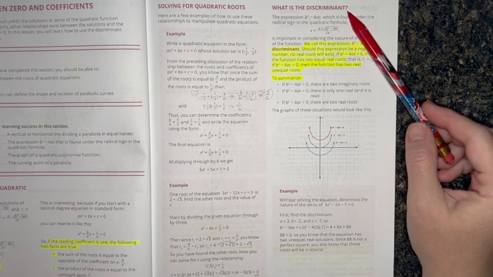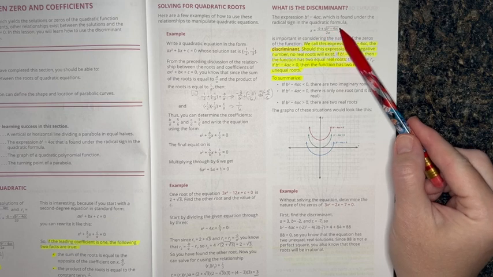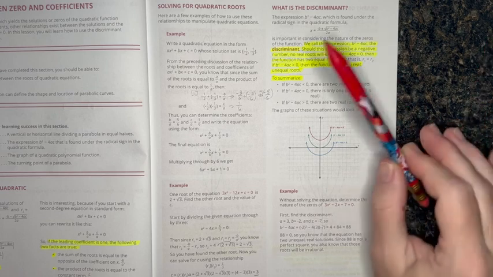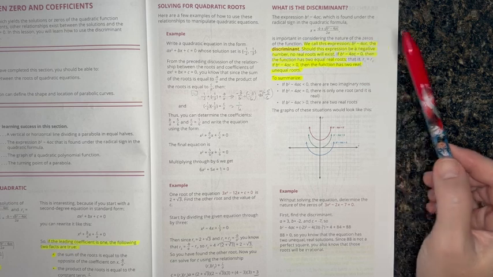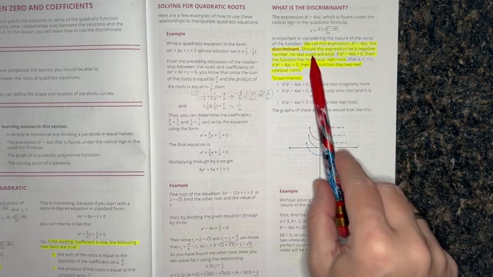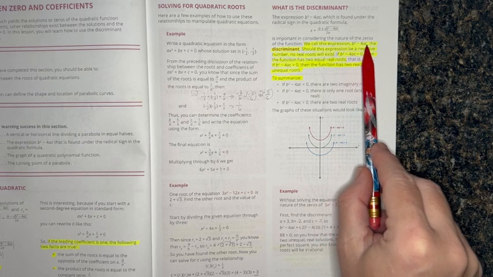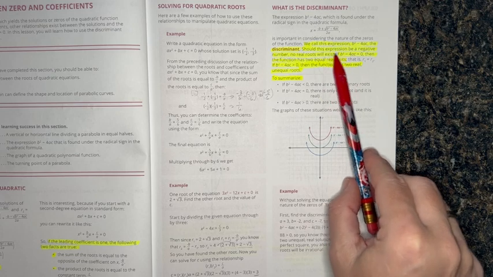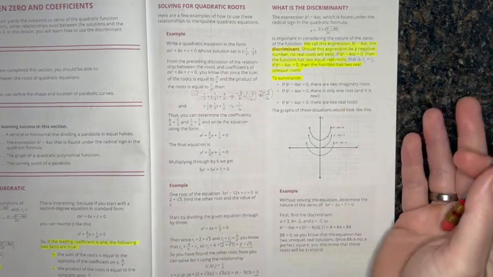What is the discriminant? The discriminant is this expression that is underneath the square root sign, okay? And the discriminant allows us to know how many real roots a quadratic equation actually has. So it says here that should this discriminant be a negative number, then no real roots exist, right? There is no real number that's a negative square root.